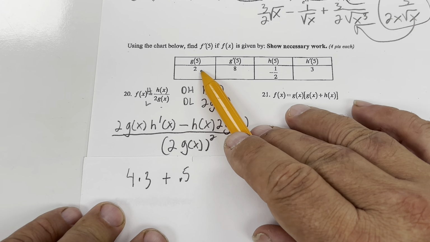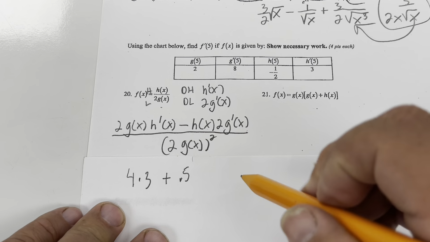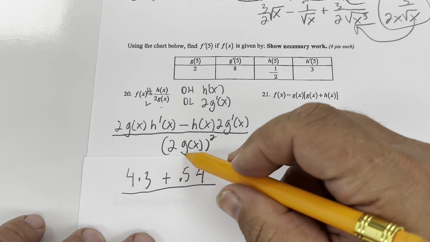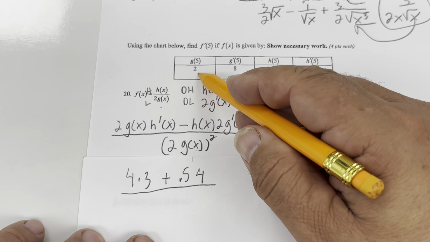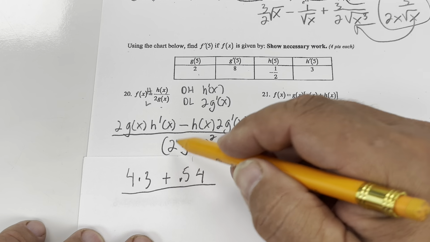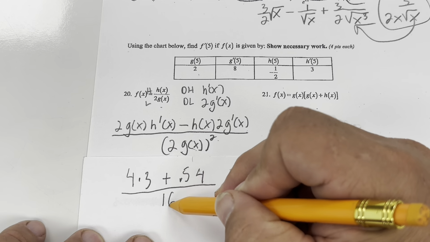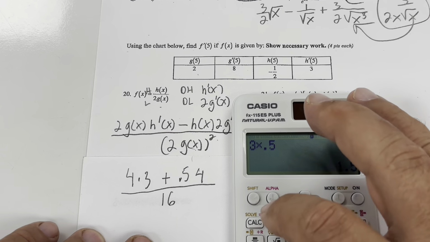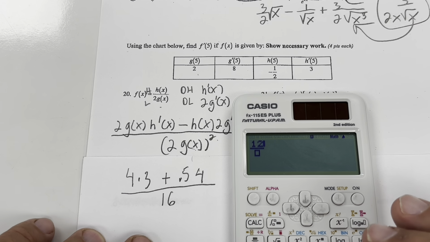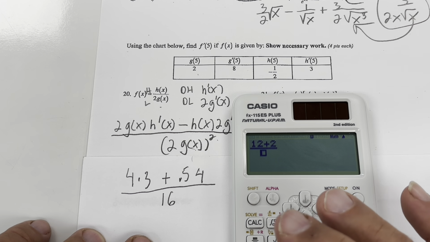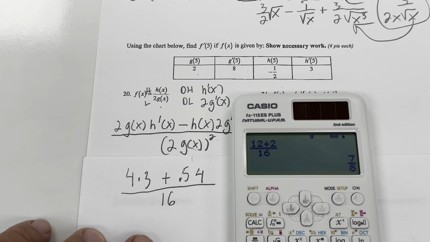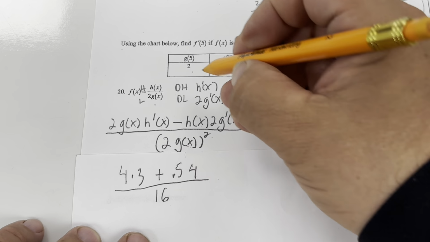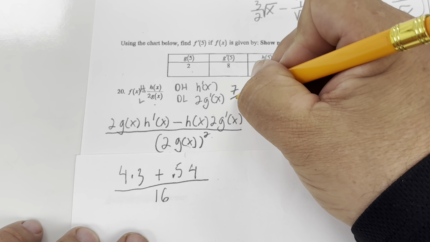G prime of 5 is 2, times 2 is 4, all over g of 5. G of 5 is 2. 2 times 2 is 4. 4 squared is 16. 12 plus 2 over 16. Let it do the work. 7/8. So this one here is going to equal 7/8.